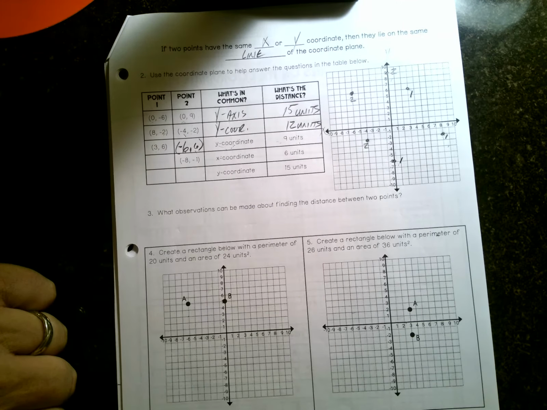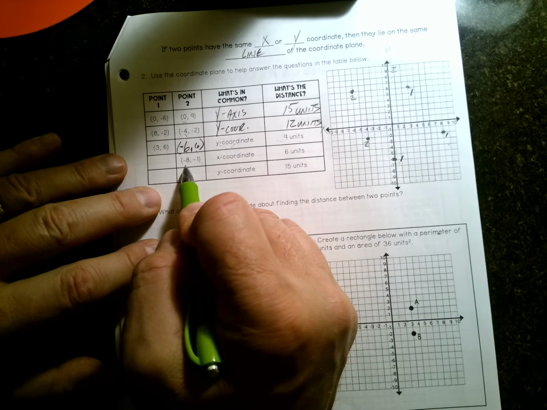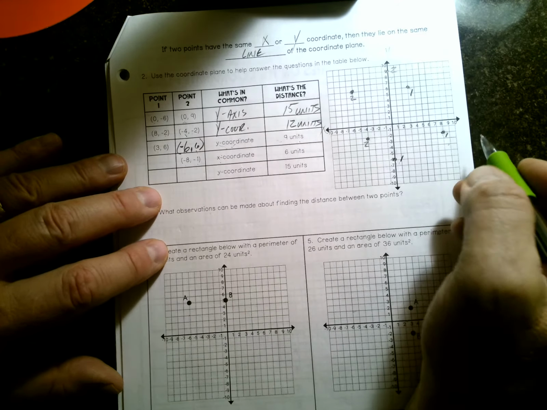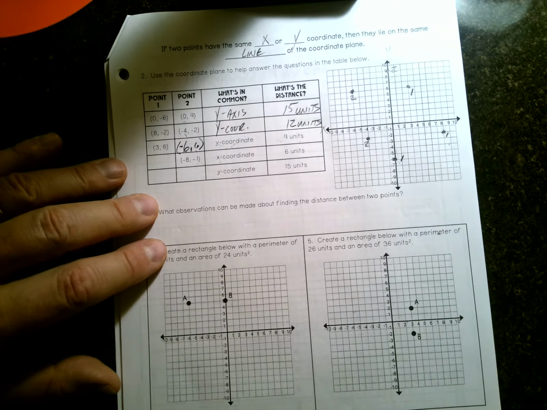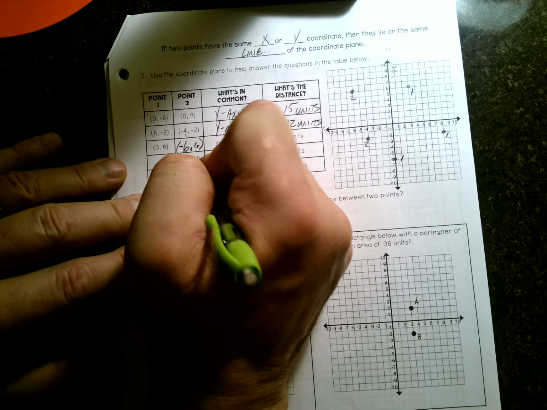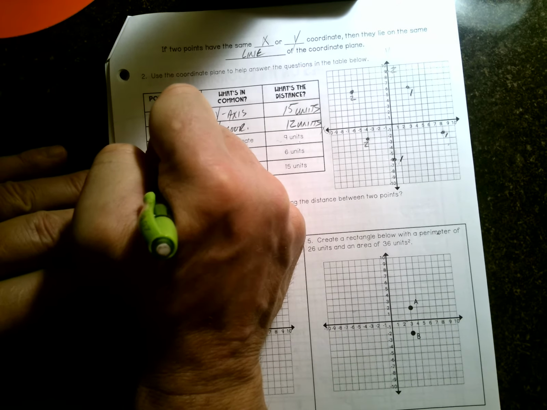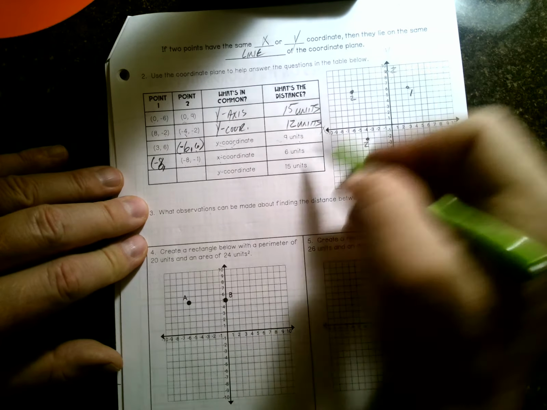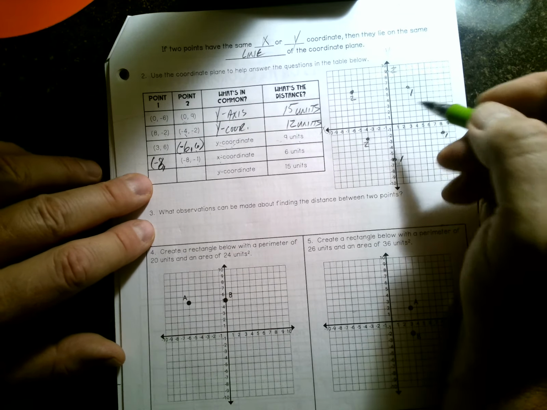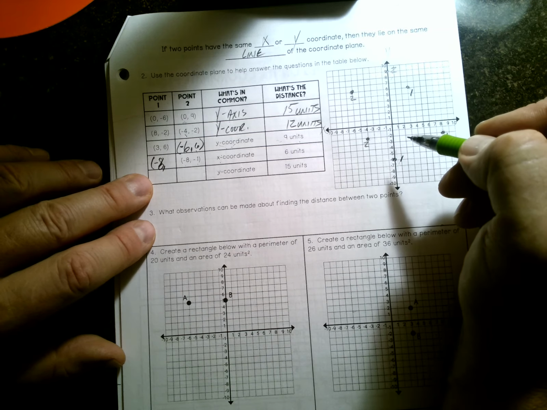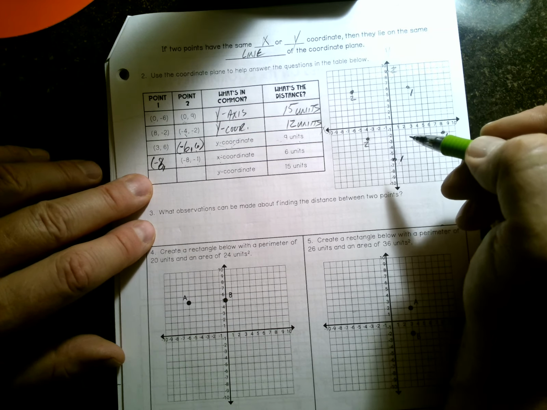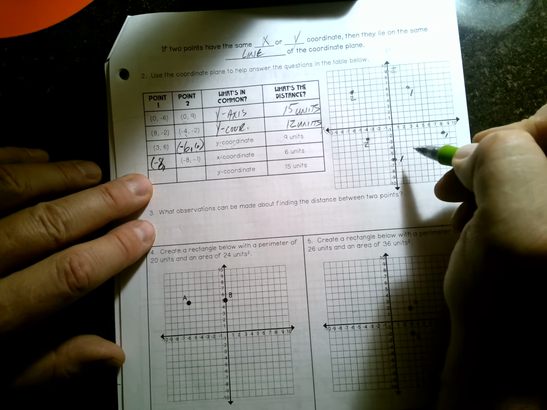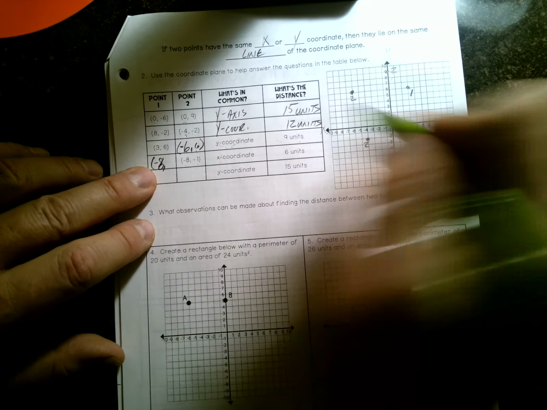Okay. Here we go with the next one, -8, -1. They have the x-coordinate in common. Okay. Well, no problem. They have the x-coordinate in common. So I'm going to give the first one a -8. Now, they're 6 units apart, right? And when we look at this, they're 6 units apart and they have the x-coordinate in common.